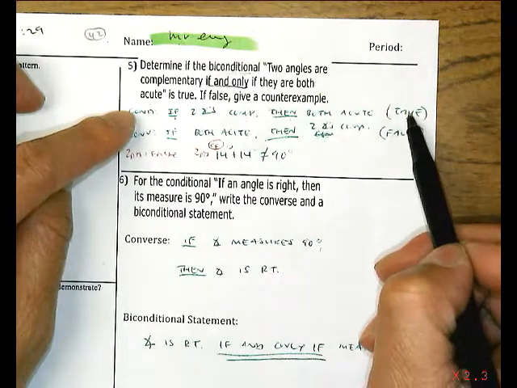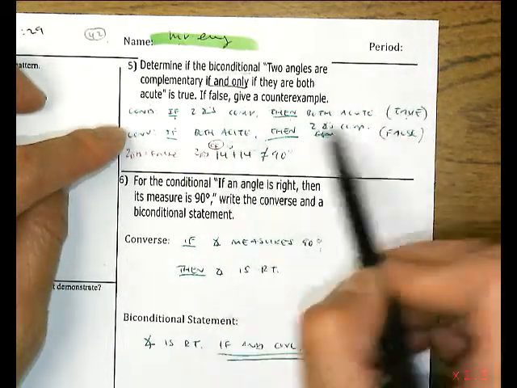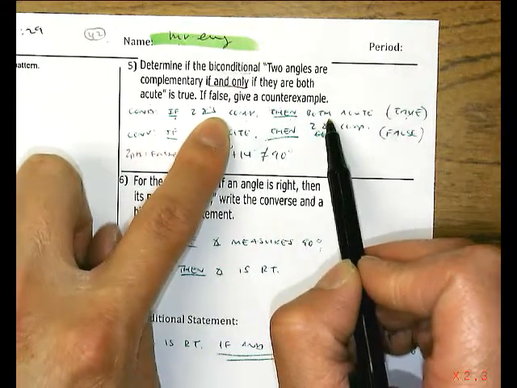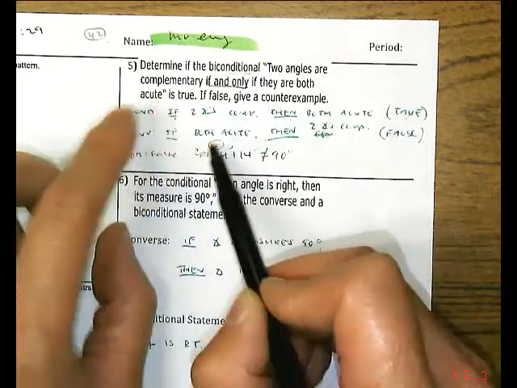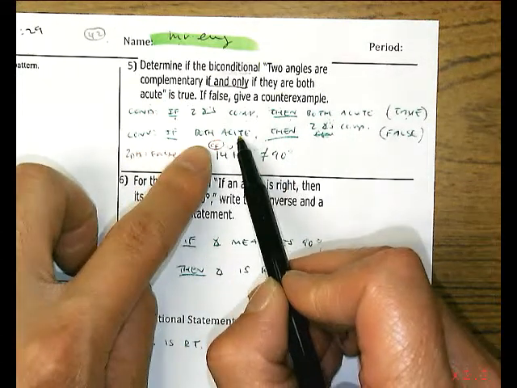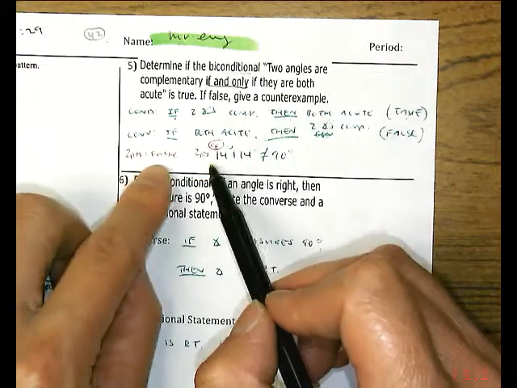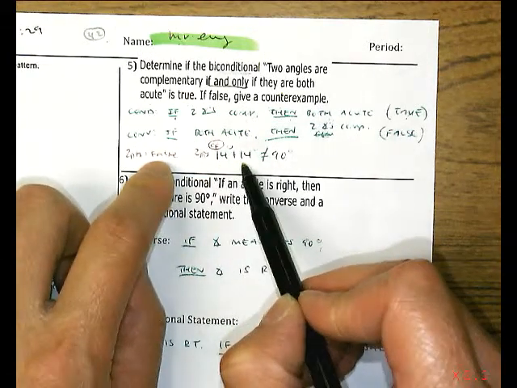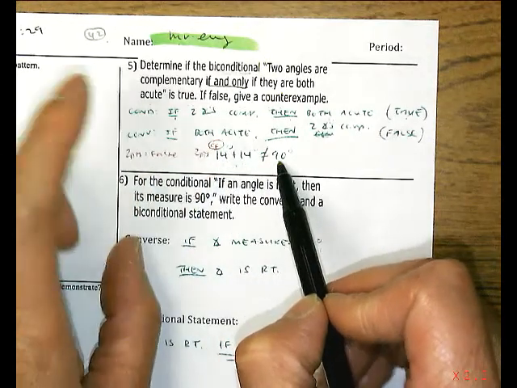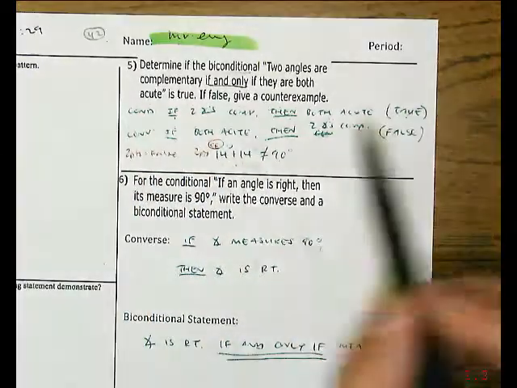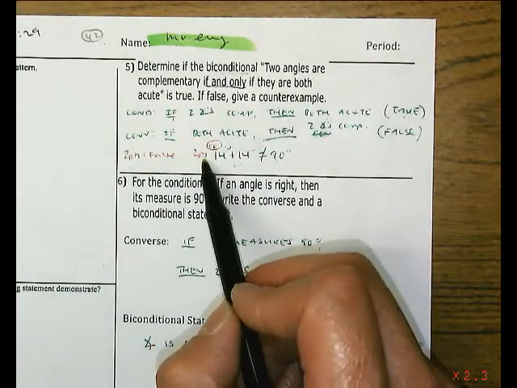Blank plus blank equals 90, and any number I put in the blanks will have to be acute. My converse is, I just switch my hypothesis and my conclusion. So here's the converse: if both are acute, then they're complementary. That's false, because my counterexample is 14 plus 14 degrees. Those are both acute angles, right? But they're not complementary, and they're not equal to 90. So you get 2 points, and this problem is out of 4. 2 points that you knew it was false, and then 2 points if you have the counterexample.